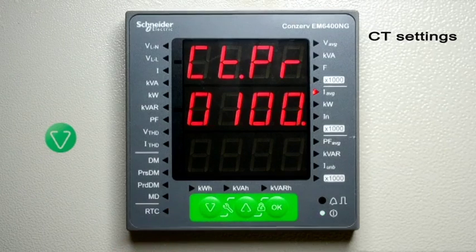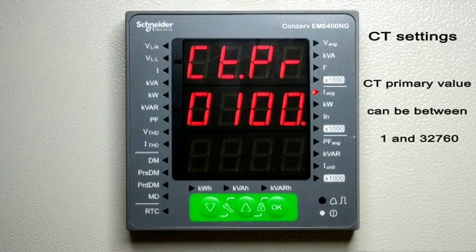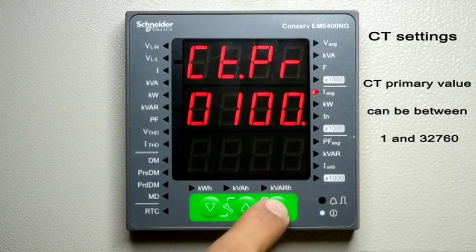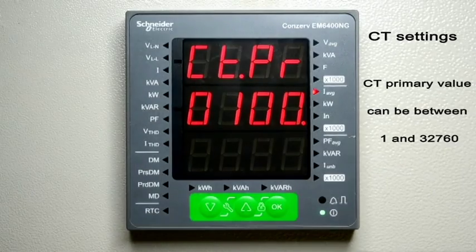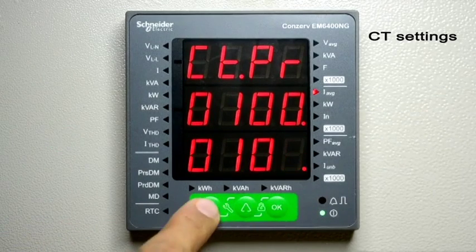Next item on setup is to set the CT ratio of panel CT. Use this page to set the CT primary value. CT primary value can be between 1 and 32760. Default CT primary is 100 amps. Let us change this to 200 amps.